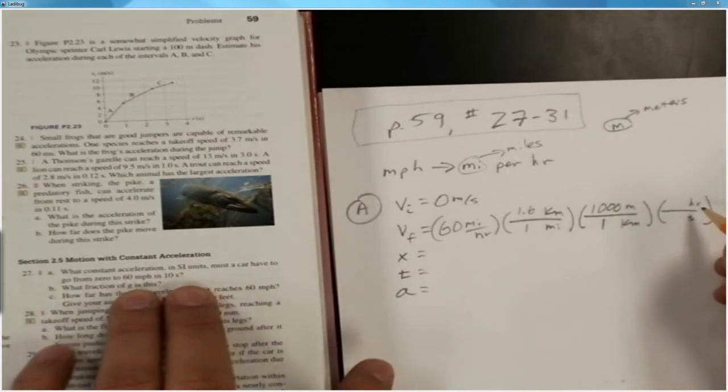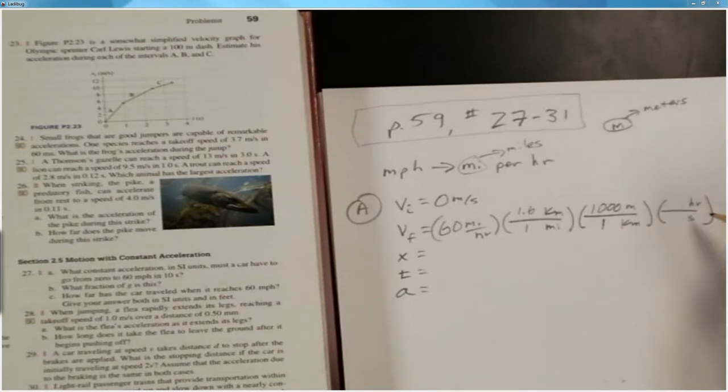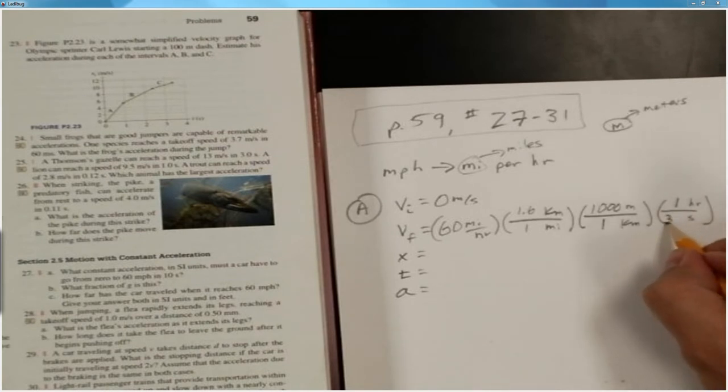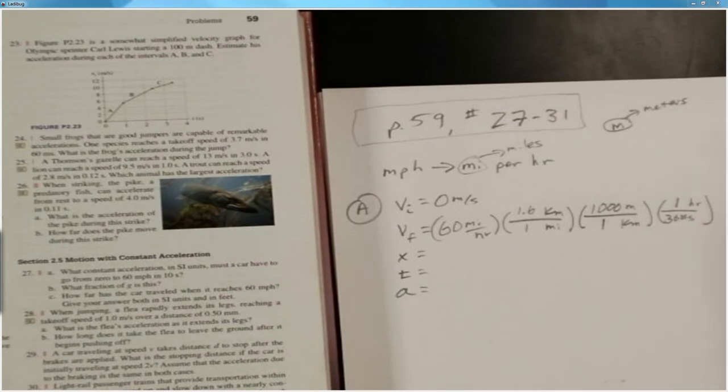And this one I'm going to kind of do in my head, but you can do it out if you need to. How many seconds are there in a minute? There's 60. How many minutes are there in an hour? There are 60. Therefore, the number of seconds in an hour is 60 times 60. Well, 6 times 6 is 36, so that must be 3,600 seconds.